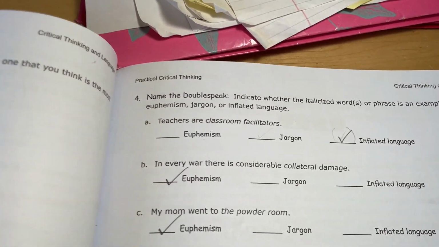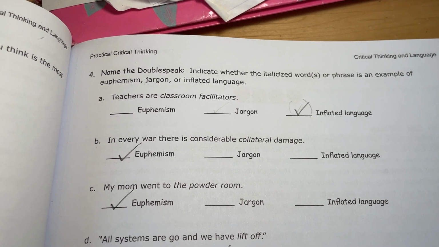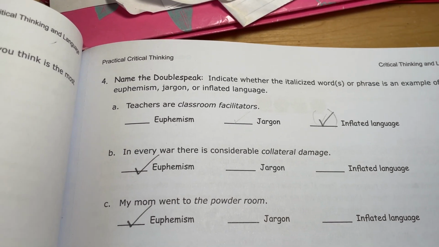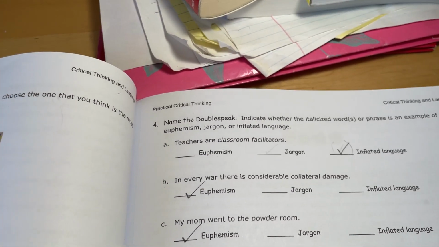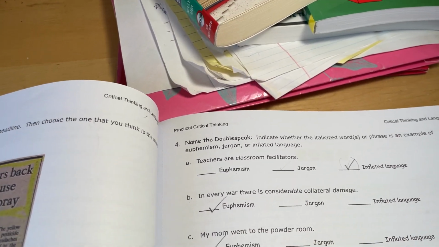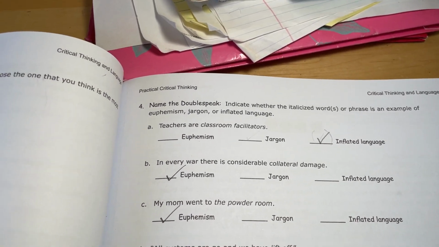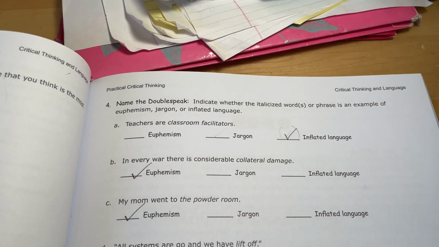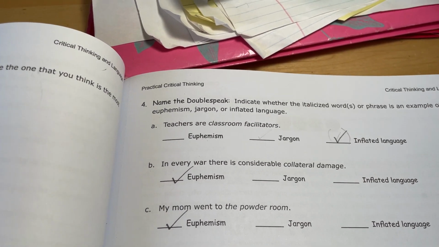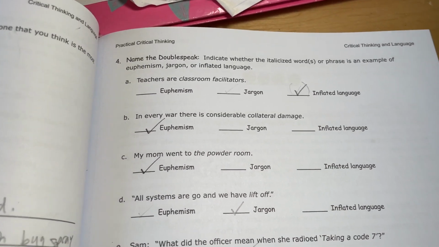Okay, teachers are classroom facilitators. That's inflated language, because teachers is a simple term, and this is trying to make it sound more complex. And it's not jargon. At first I thought it could be jargon, but although we do use the words classroom and facilitate, nobody in schools calls teachers classroom facilitators. It's not used in the biz.